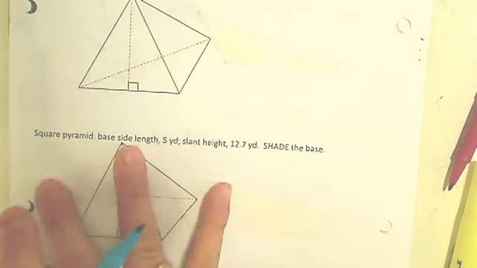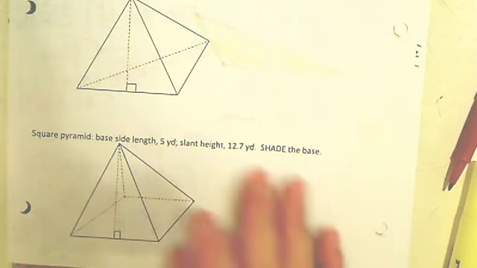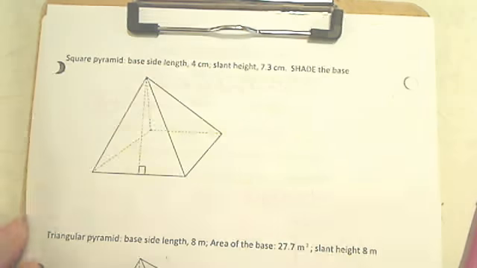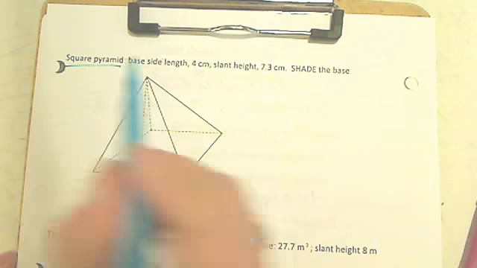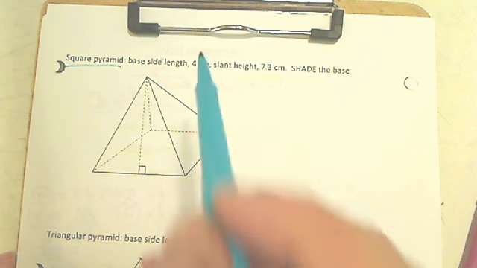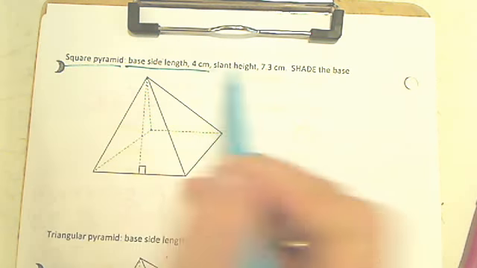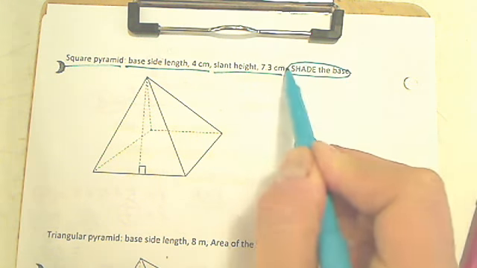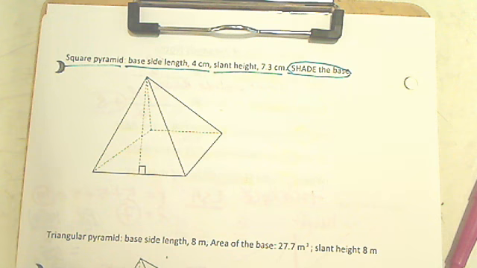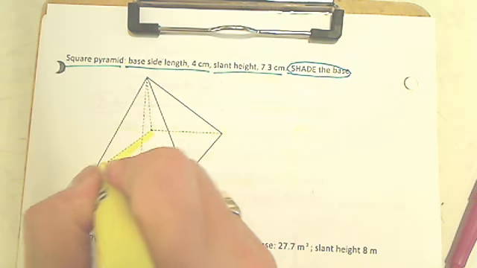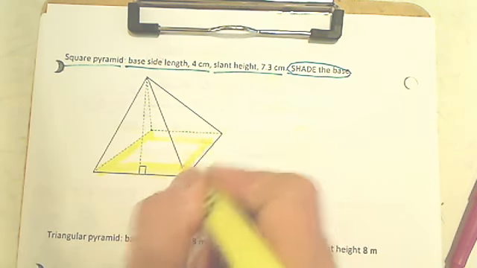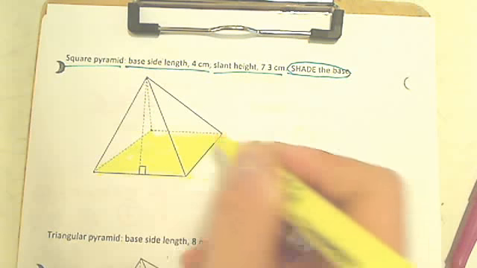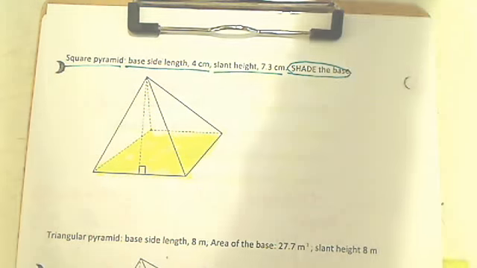Go to the back page, Zoe. You ready? Here we go. Go ahead and try out number 1, please, on the back page, on the square pyramid. It tells you the base is 4, the height is 7.3. I would like for you to shade the base. Shade it in so you know what you're doing. Chloe, shade in the base.